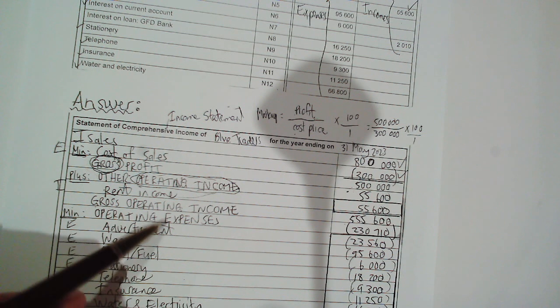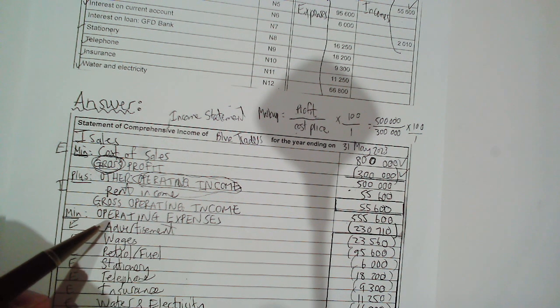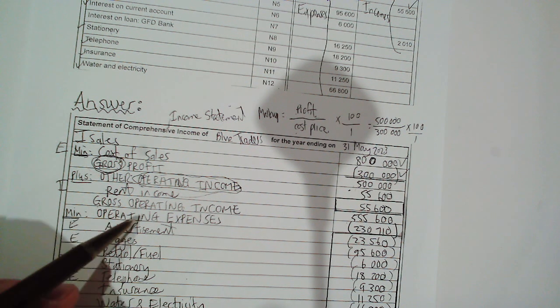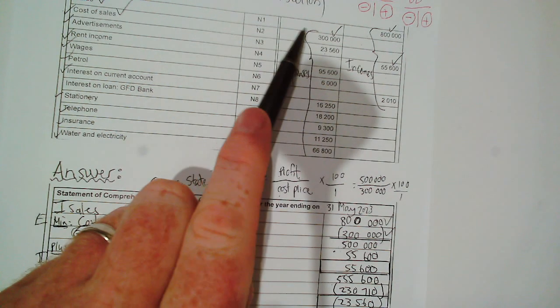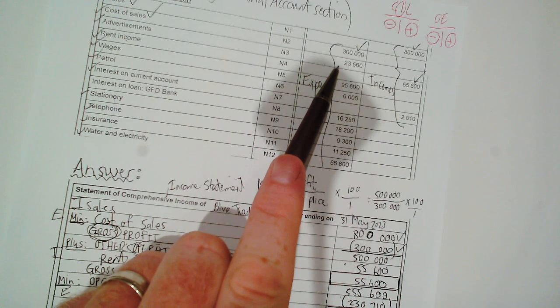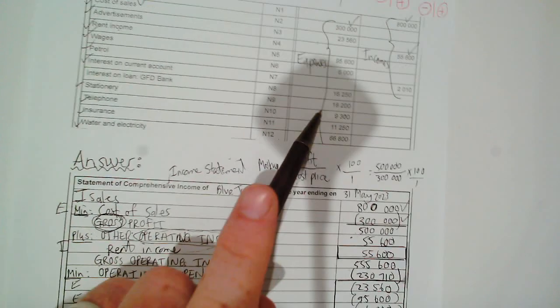Remember, this is an income statement, so you need to minus your expenses, but not normal expenses, called operating expenses. It's expenses that you get while operating your business. Okay, there's quite a few of them. So you're going to find expenses only on the debit side. I've used the cost of sales, so it will be all of the others apart from the interest on loan, which we will use at the bottom.